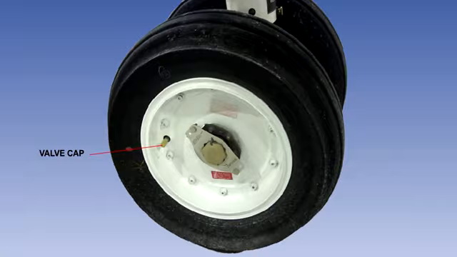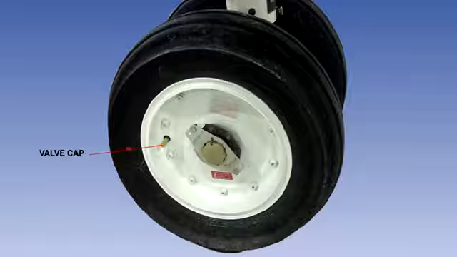The valve core is not considered to be a perfect seal. Therefore, the inflation valve must always be fitted with the valve cap. The valve cap also prevents dirt from entering the valve. It is important when doing your external check of the aircraft that you check that the valve caps, which are normally coloured yellow, are fitted. They will slow down the loss of pressure in the event of a valve failure.